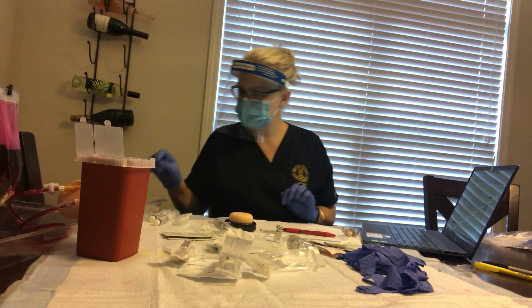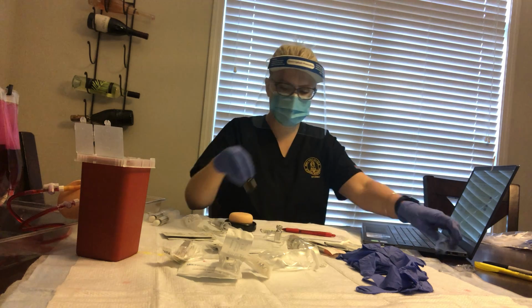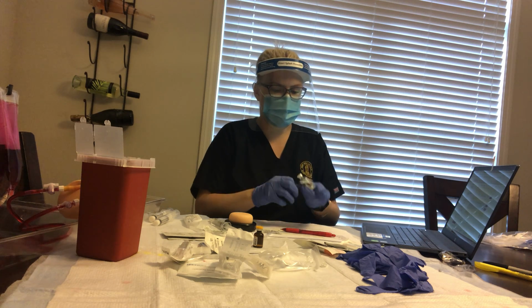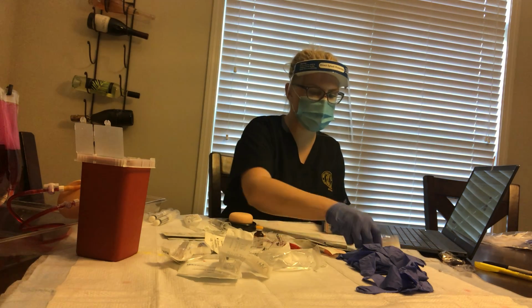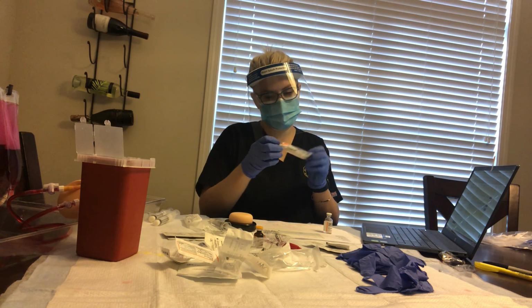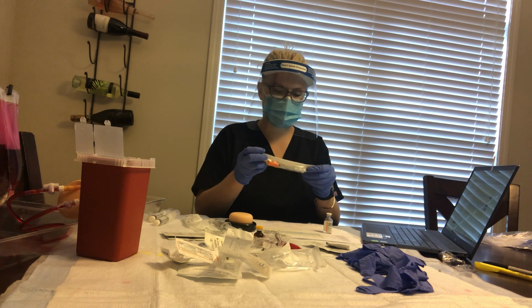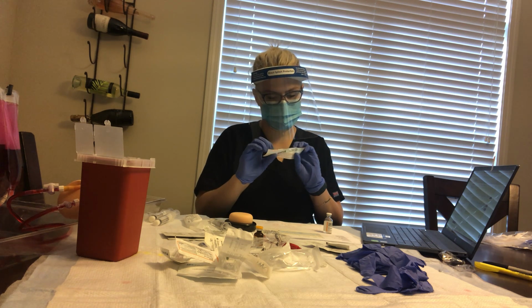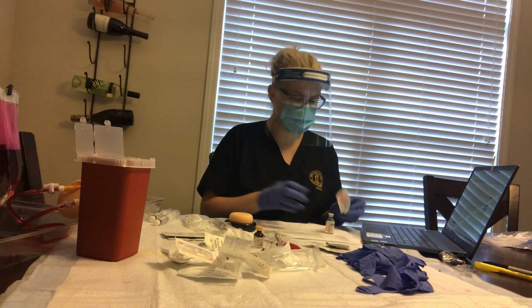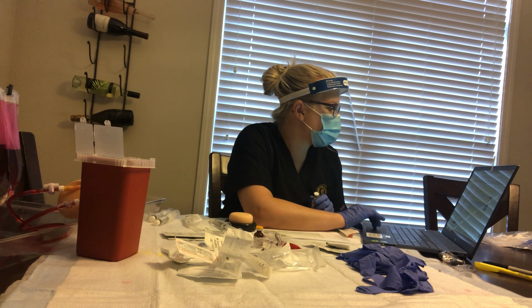So next I need to make sure that I get the right medication. Oops. So I have regular insulin. I need a, this is an insulin needle, and it shows that it goes up to 50 units. So that's great, because I just need to give 9. So let's see, anything else about the insulin?